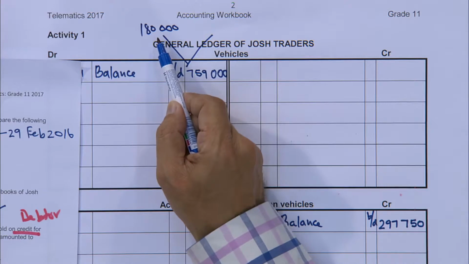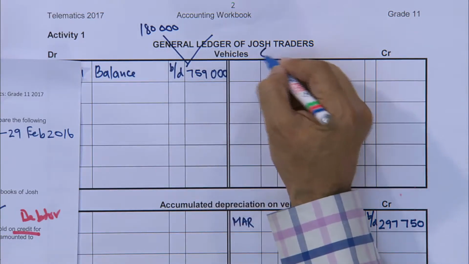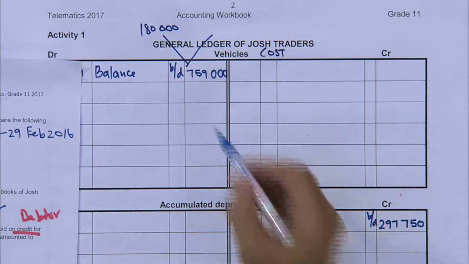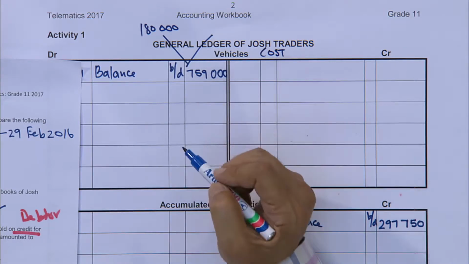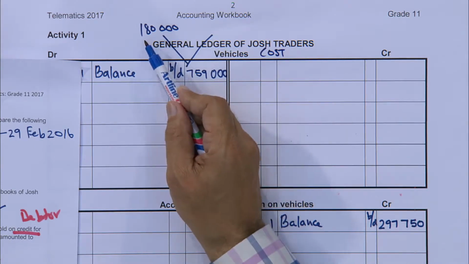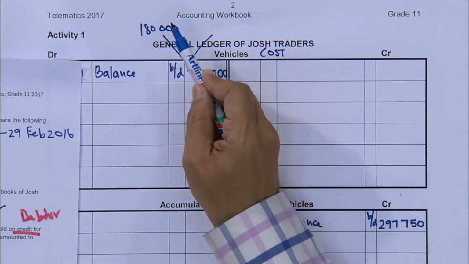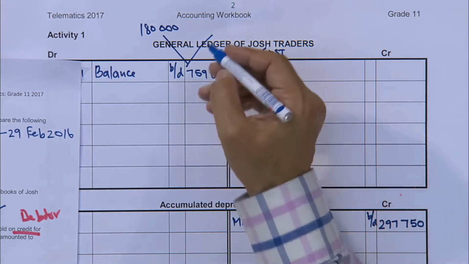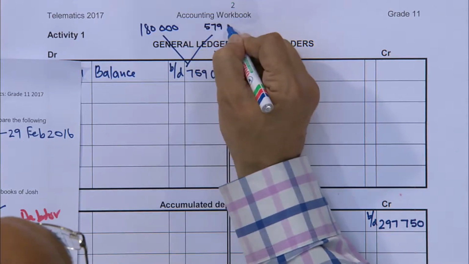One is 180,000 because they're saying a vehicle with the original cost. So this is the cost of all the vehicles that you have. So I'm going to split the balance that's given into two. If I take one of 180,000, then the other one will be 759,000 minus 180,000, which should give me 579,000.